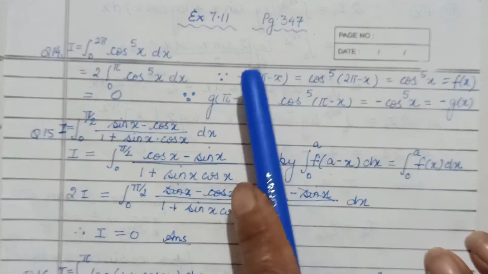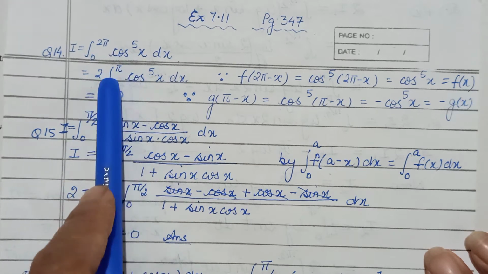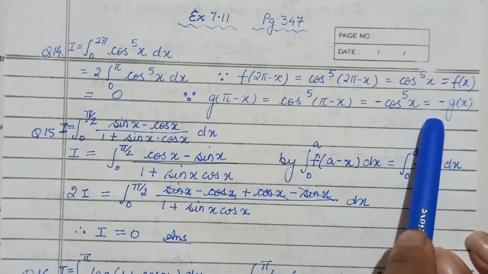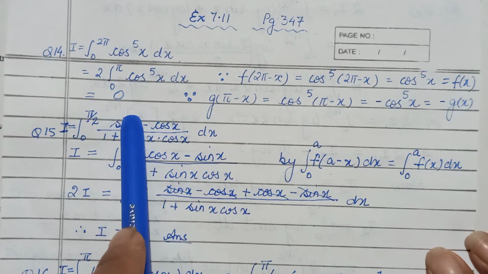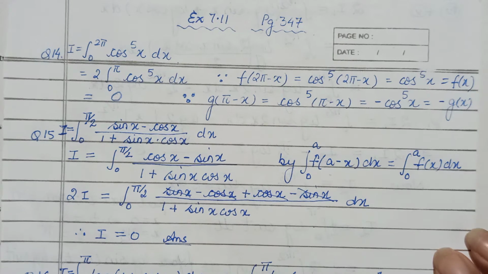First case was when the function comes back to the same, then we halve the limit and we double the integrand, and if it comes out to be negative times the function, then the integral is straight away 0. So this gets evaluated by direct use of the property.